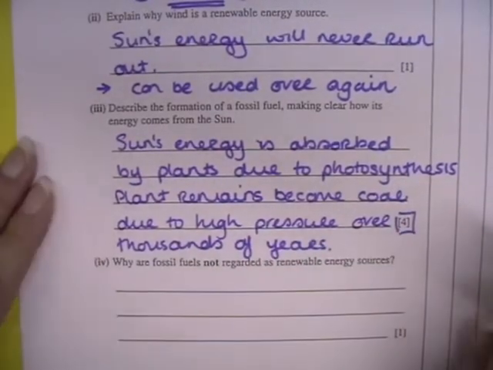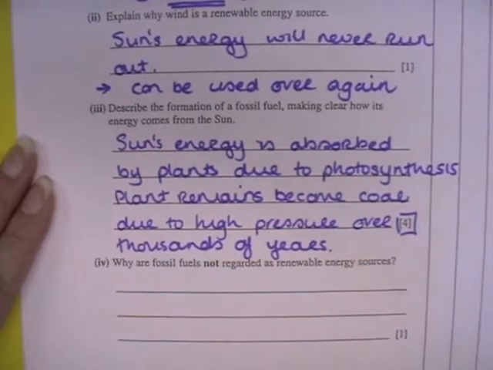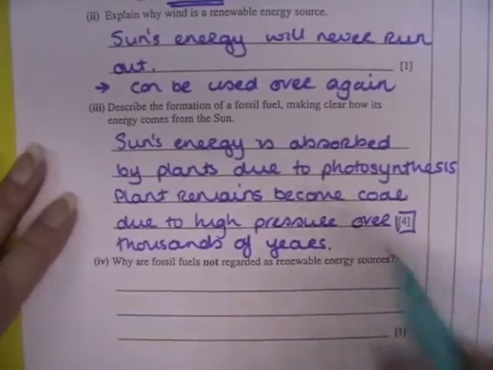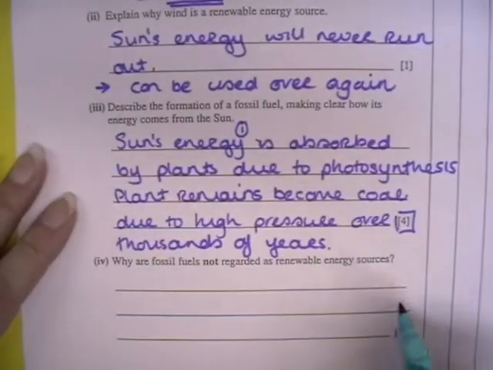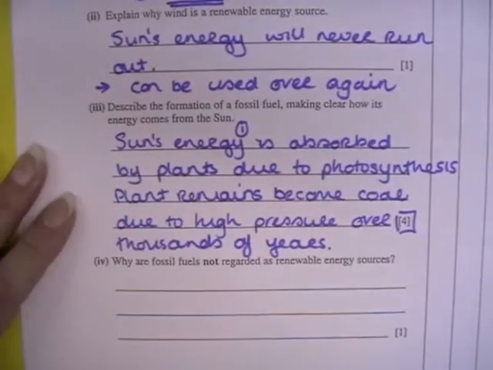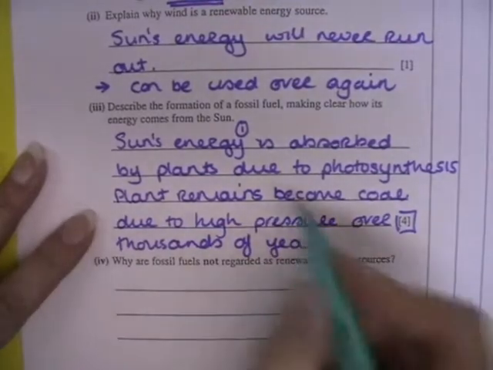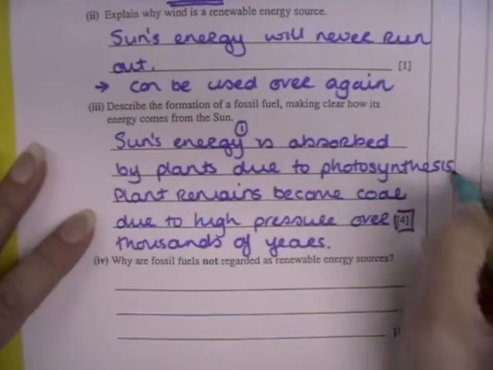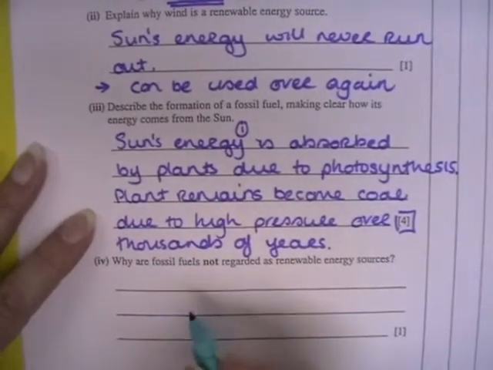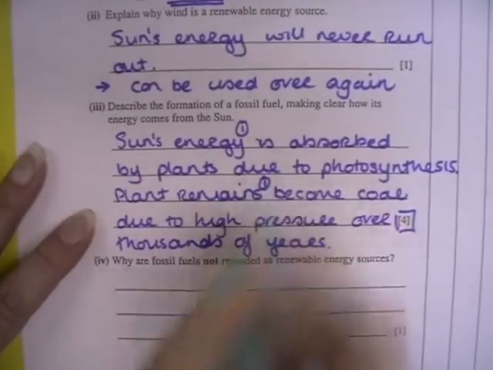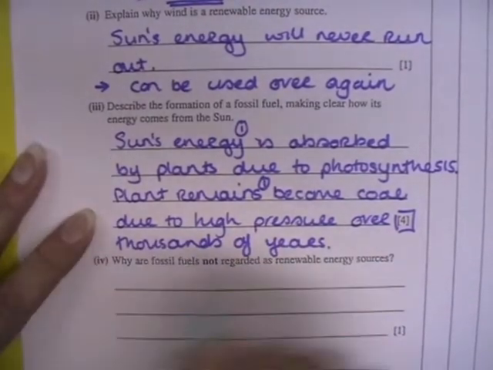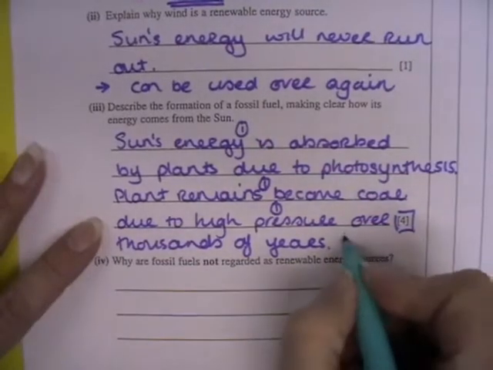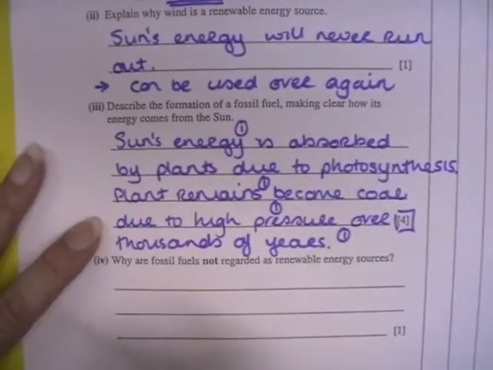Now again, there's 4 marks there, which is a considerable number of marks for that. First of all, the first mark comes from the fact that you're linking directly to the sun's energy. So the sun's energy is absorbed by plants due to photosynthesis. That's your first mark. The second mark then is talking about the plant's remains become coal due to high pressure. And the fact that that takes place over thousands of years is your 4th mark.